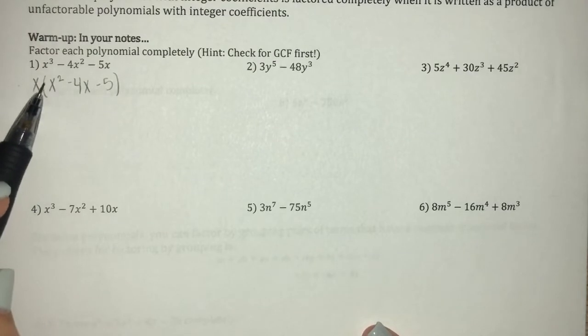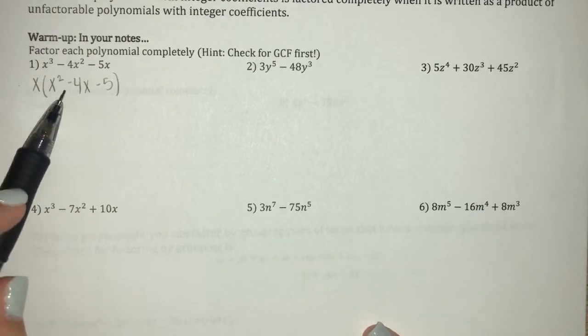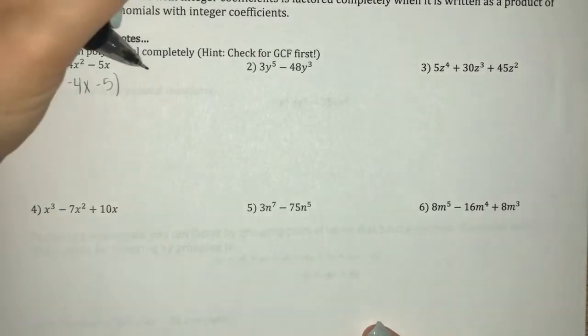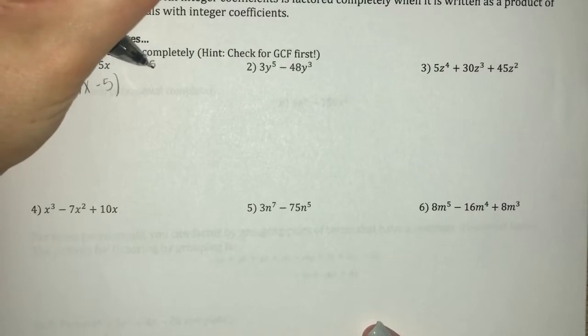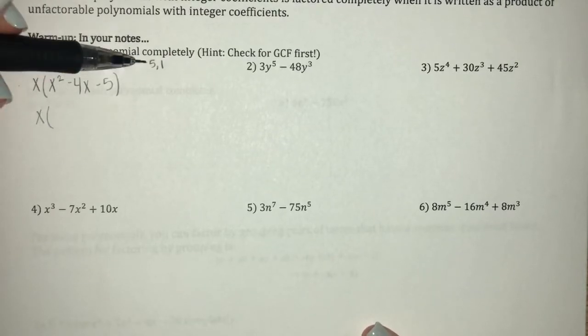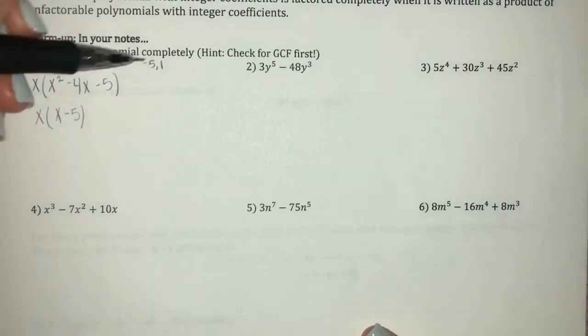So now the coefficient of x squared is 1. If I want to factor this, I'm just looking for factors of negative 5 that add up to negative 4. Those factors would be negative 5 and positive 1. So it multiplies to negative 5 and adds up to negative 4. That means this factors into x times x minus 5 times x plus 1.